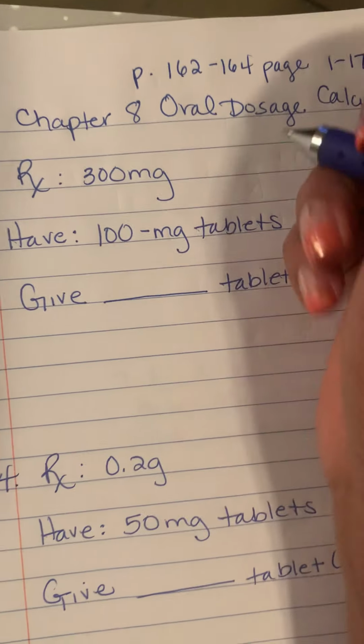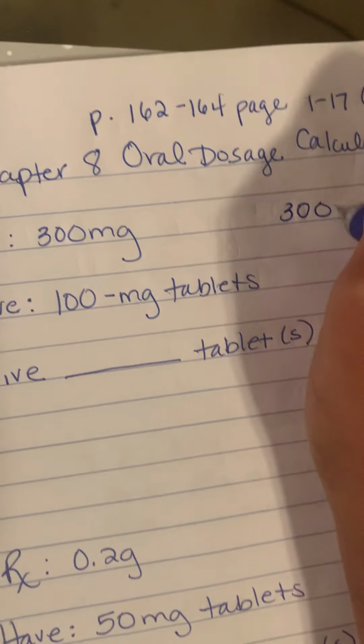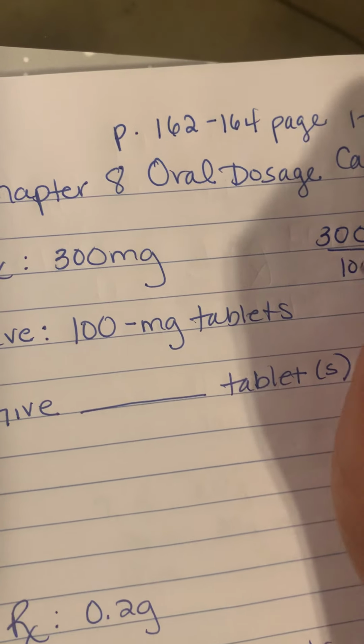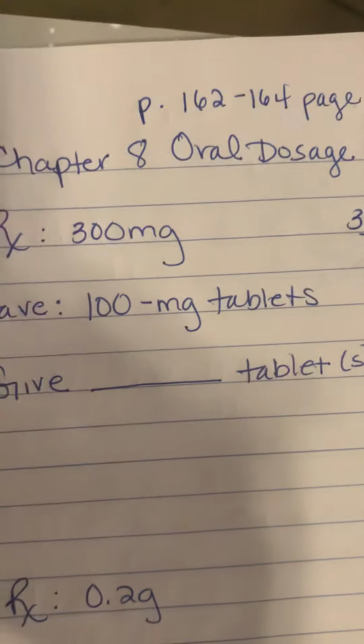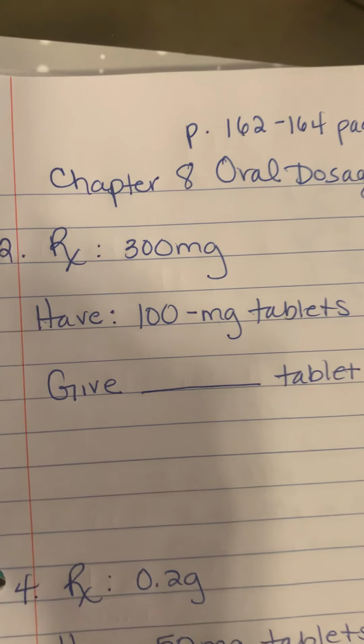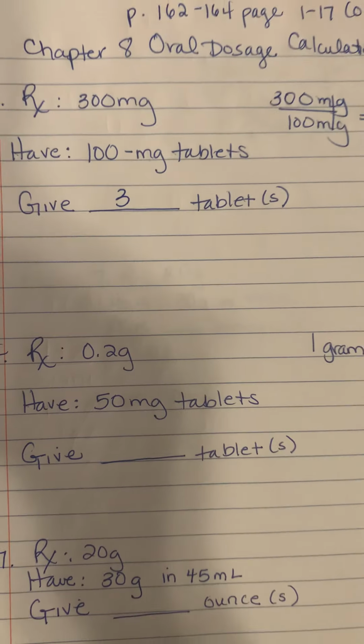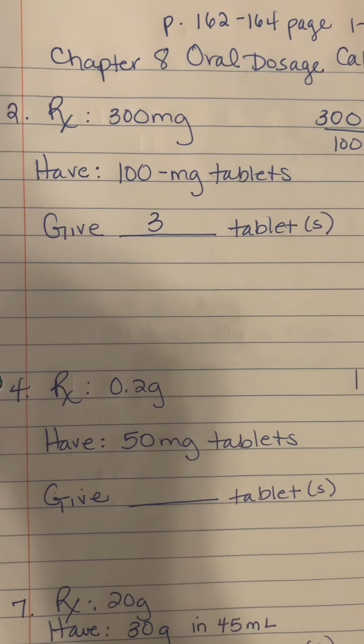I have written it down here. So I just need you to divide. Put this in your calculator. This will give you 3 tablets. Fairly easy. I think you could have got that without any assistance, but I just want to make sure.